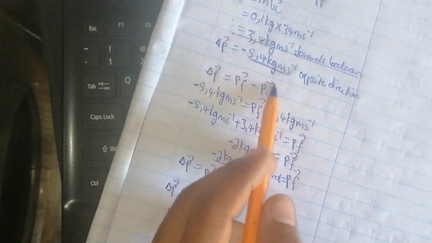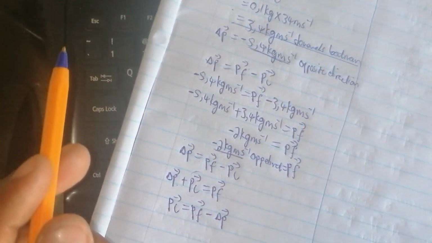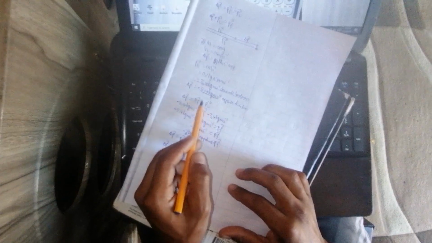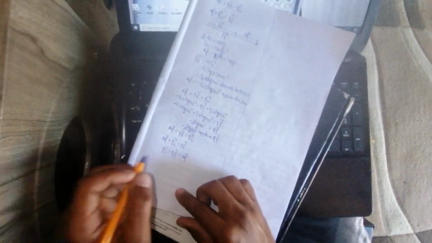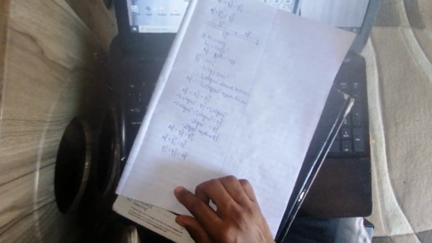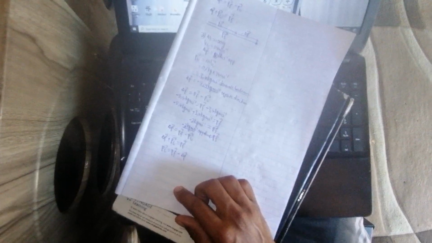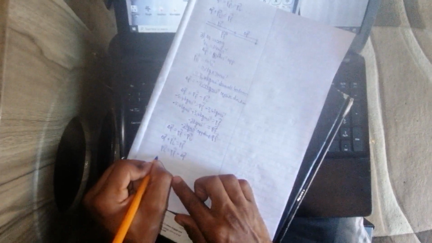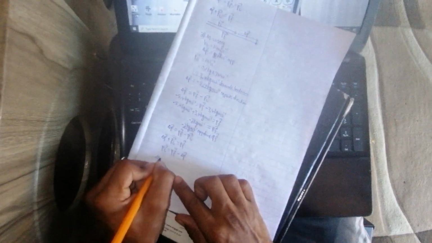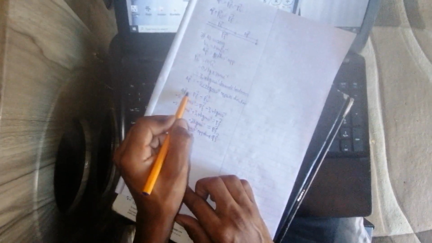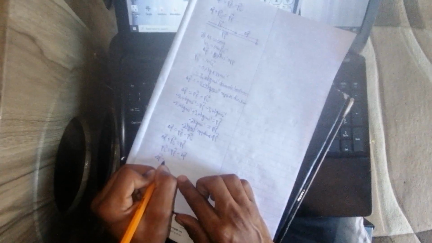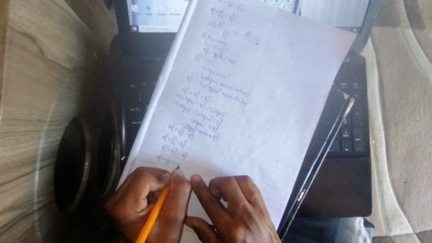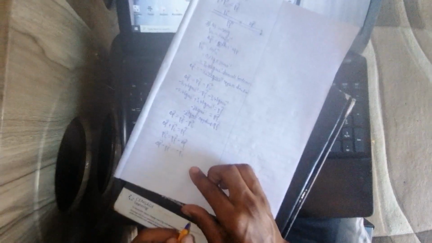Now let's have this as negative, so that you can see what I want to do here. If this is negative, you're going to have change in momentum, take this to that side, minus final momentum, and this will be equal to minus initial momentum.